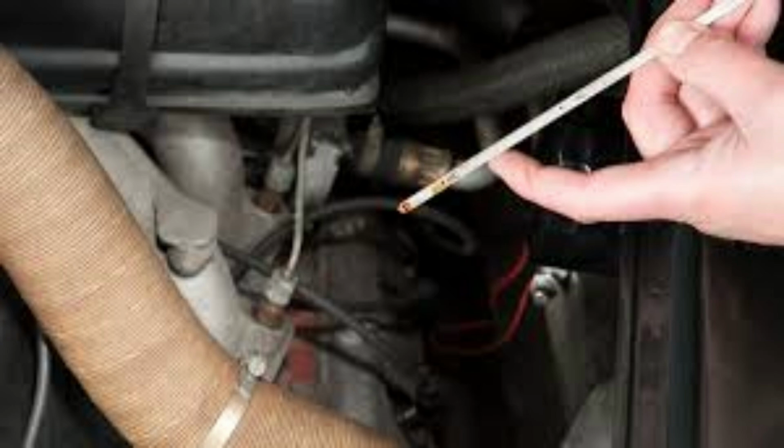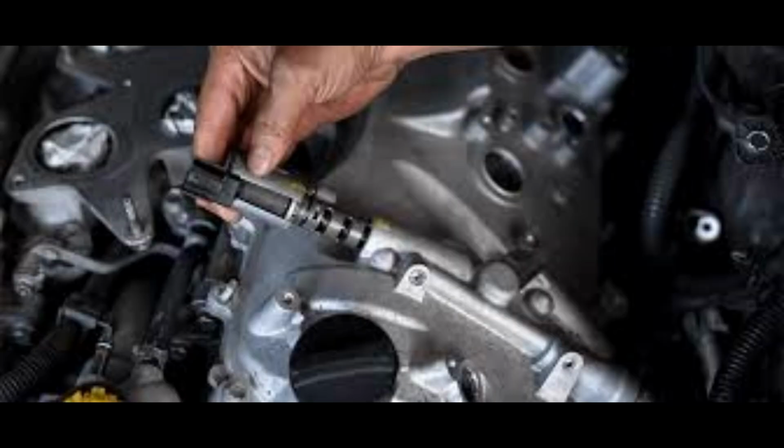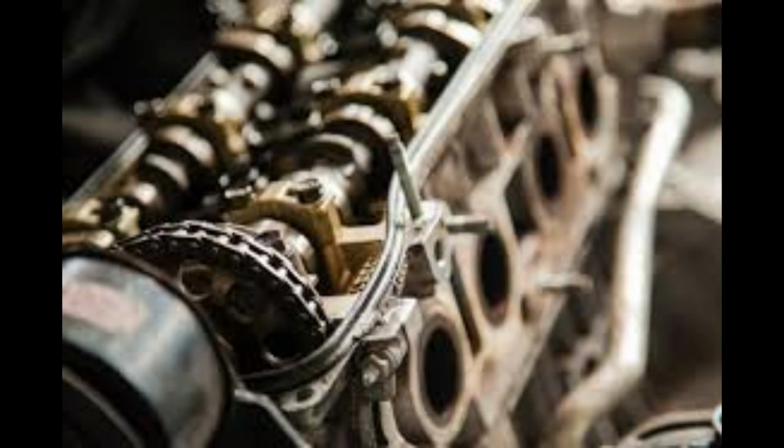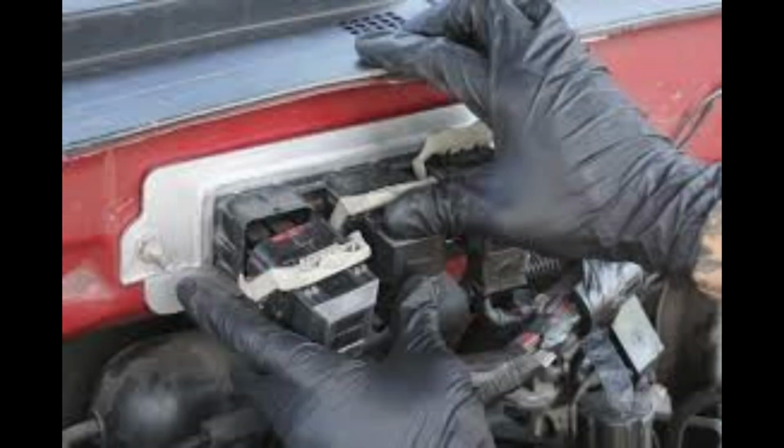How to fix: 1. Inspect and replace worn out or dirty engine oil. 2. Inspect VVT solenoid and replace if broken. 3. Carefully check wiring and connectors. 4. Inspect and replace camshaft if broken or stuck. 5. Check PCM for errors, software issues, or replace if necessary.